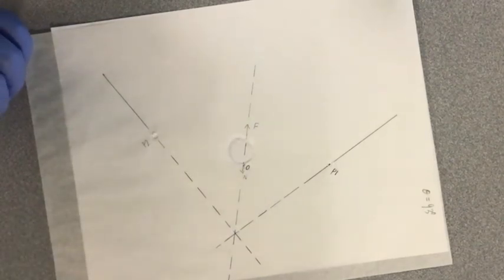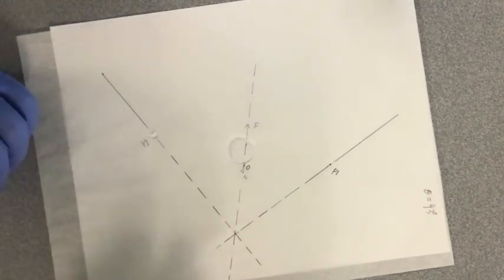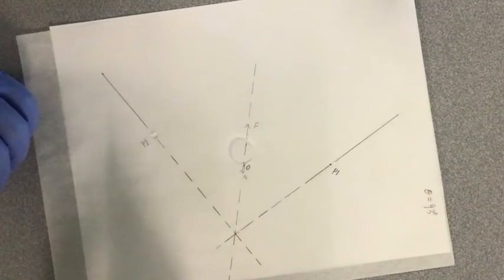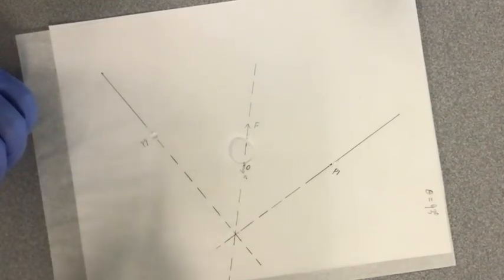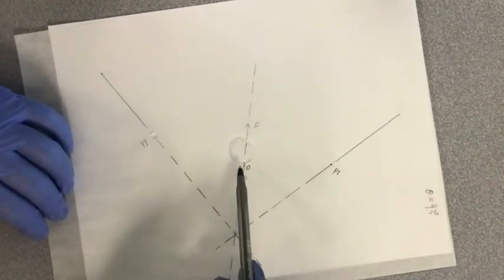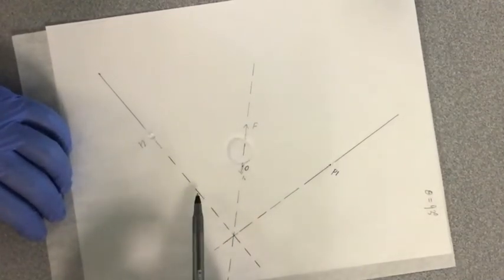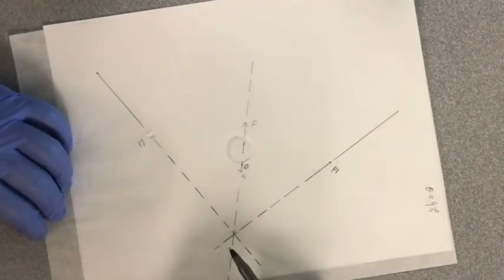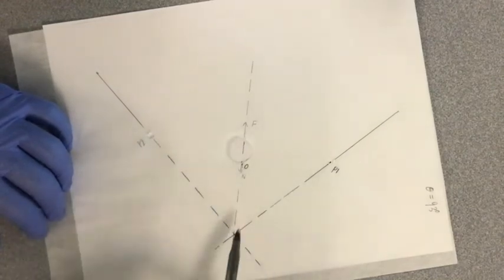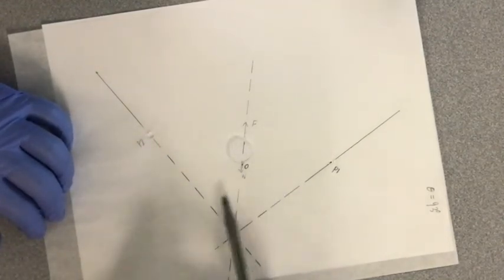Now we need to find the lever arms for calculating our torques. Our lever arm is simply the perpendicular distance of the line of action of the forces from the point of reference that we choose, or the origin that we choose. So first, our origin is set to O. We need the lines of action for F1 and F2, which are these, and the line of action for the normal force, which is this. And then we need to find the lever arms from O onto each of these.